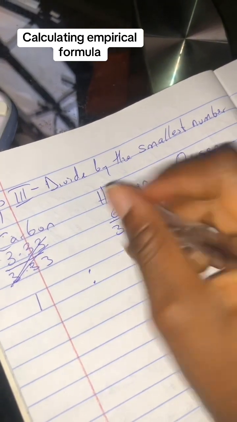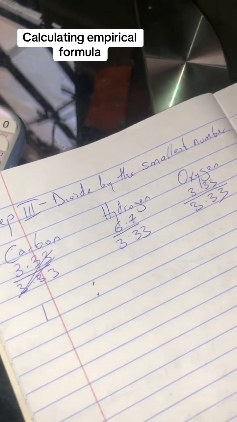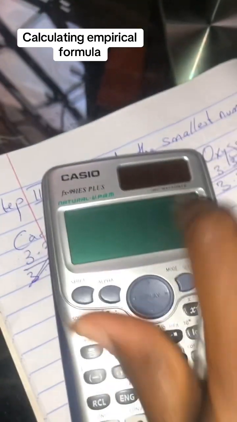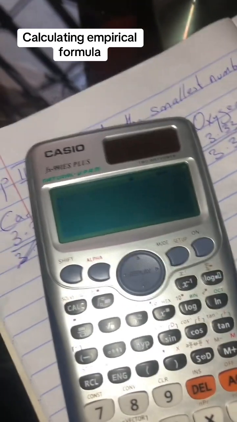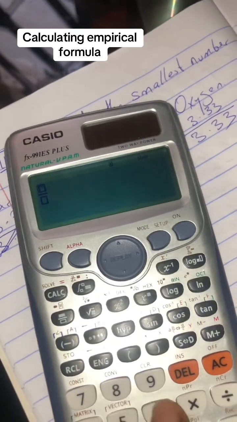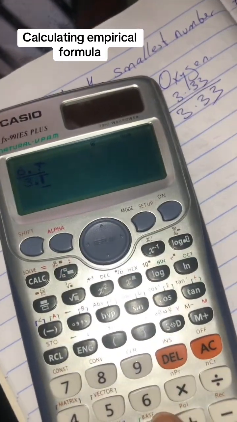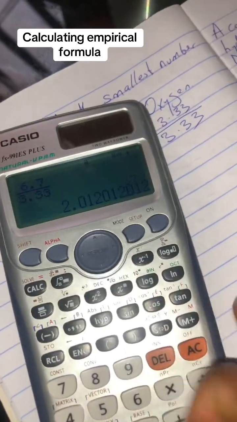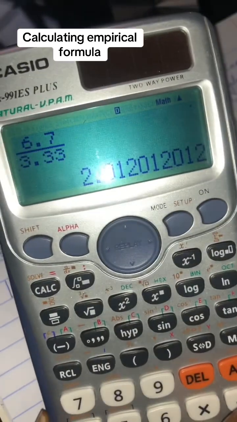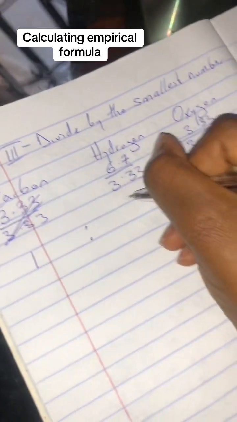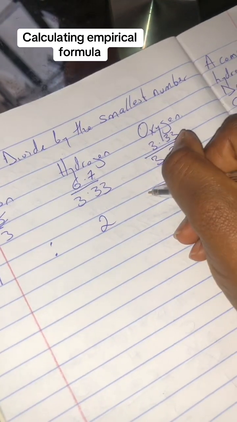6.7 divided by 3.33 is 2.0, approximately 2.